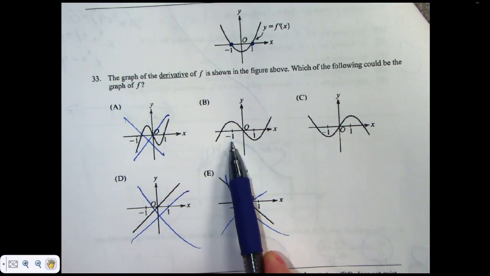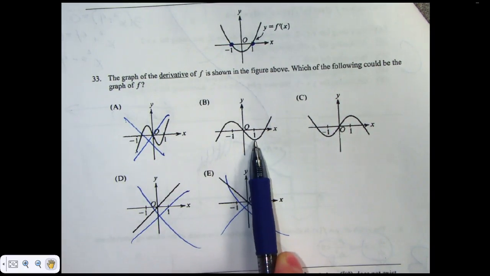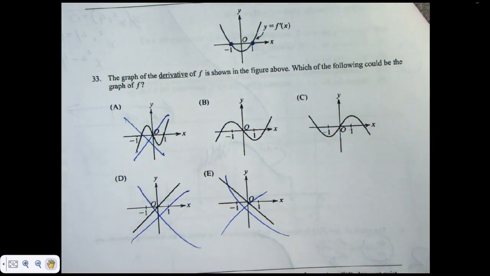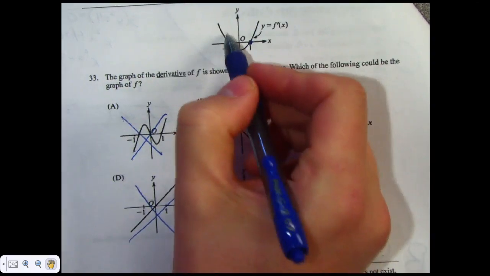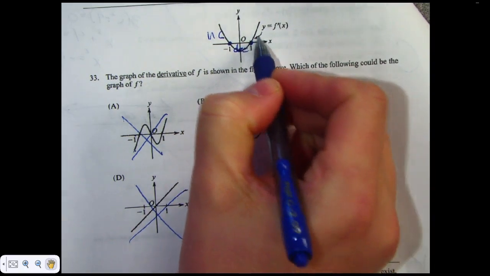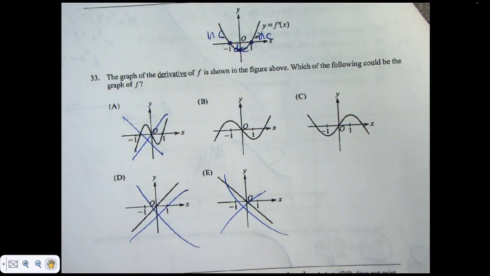In B at negative 1, is the slope 0? Yep. At 1 is the slope 0? Yep. And in C, at negative 1 and 1, the slope is 0. So we're down to 2. And then I'm going to look at increasing, decreasing. So this tells me the original graph was increasing here, decreasing there, and increasing there. So I've got to go up, down, up. So it's B. Fair enough?